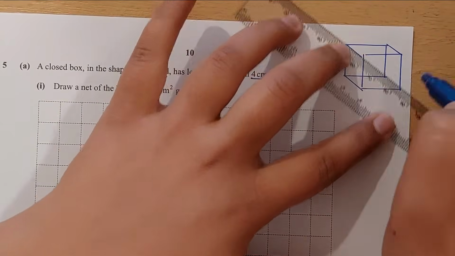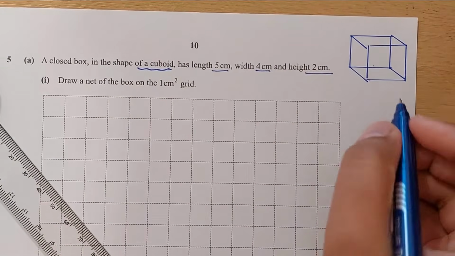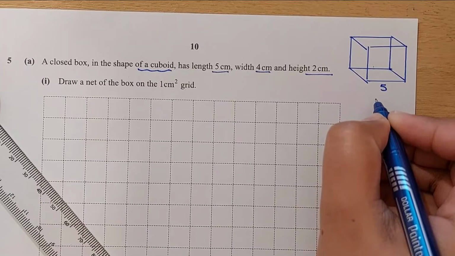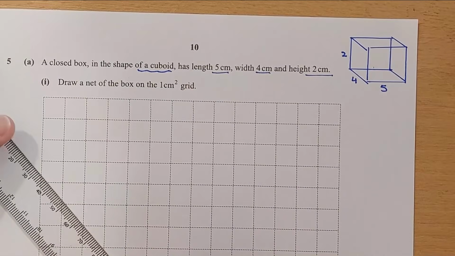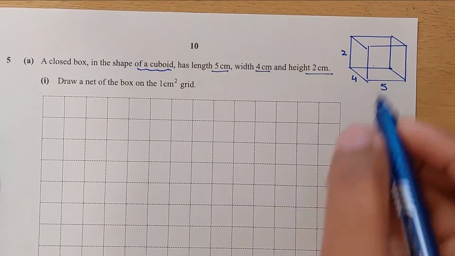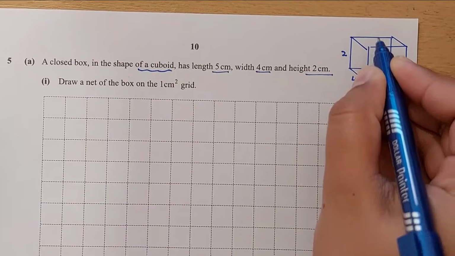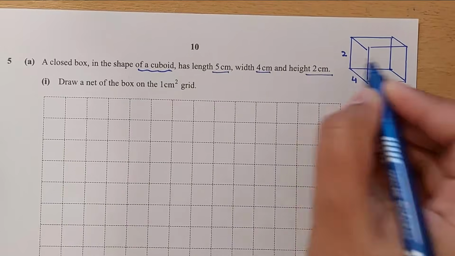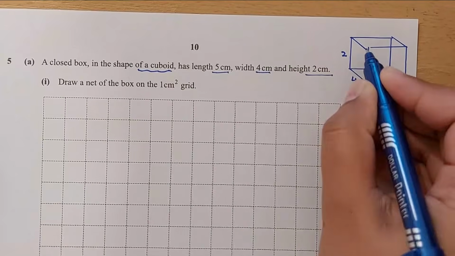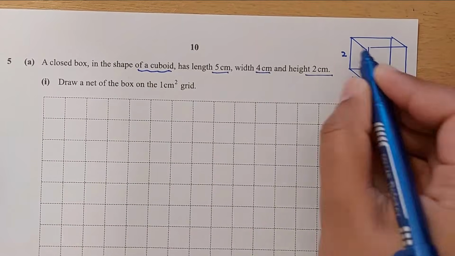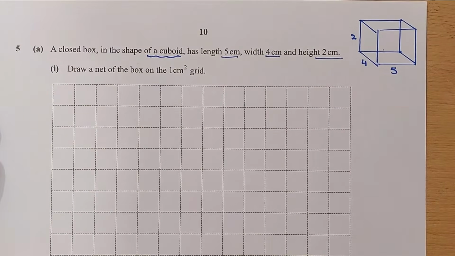So this is the shape of a cuboid. The length we have been given is 5 centimeters, the width is 4 and the height is 2. A cuboid has 6 faces. The base is 5 times 4, and the top is the same, 5 times 4. The left and right sides are 4 by 2 each. The front and back sides are 5 by 2. Now let me draw the net.